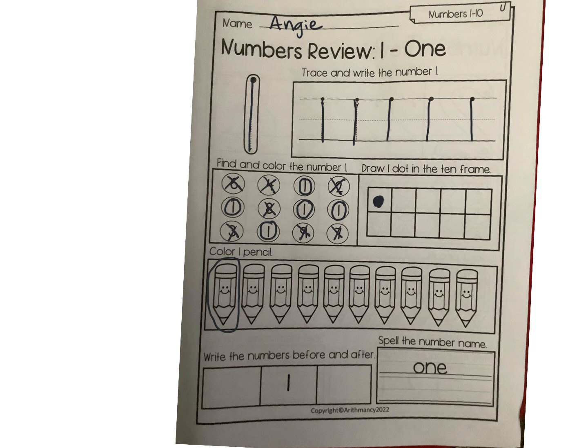And on our last part, we're going to write the numbers that come before and after. So if I have number 1 here, what number, this is a little tricky, what number comes before number 1? 0. And what number is going to come after? It's 2. Good. And then we're going to spell the name for number 1. O-N-E. Very good job, boys and girls.